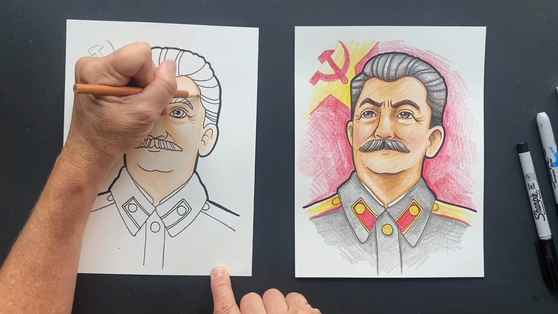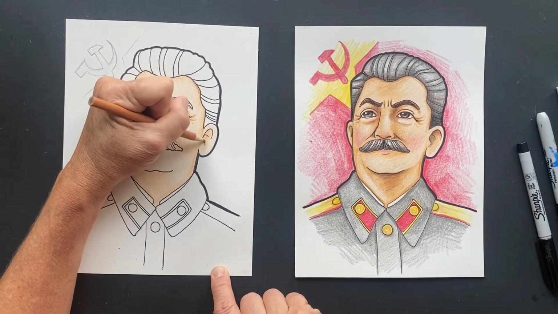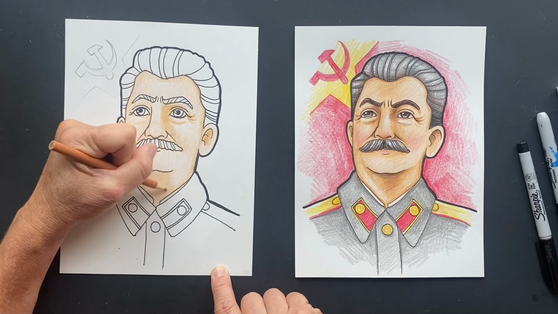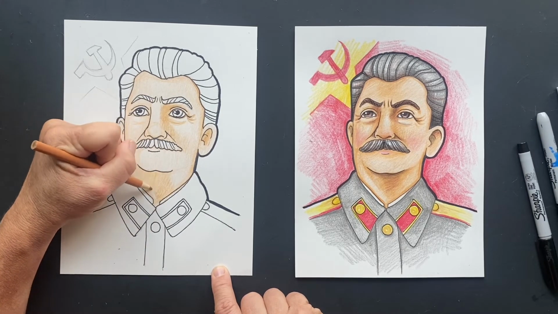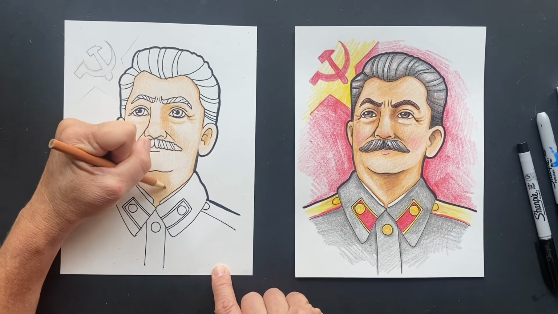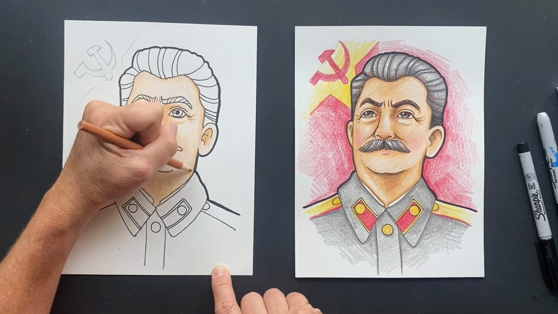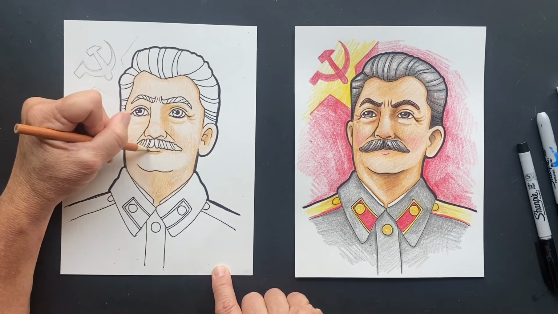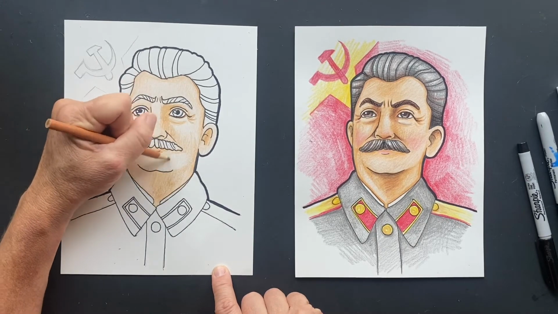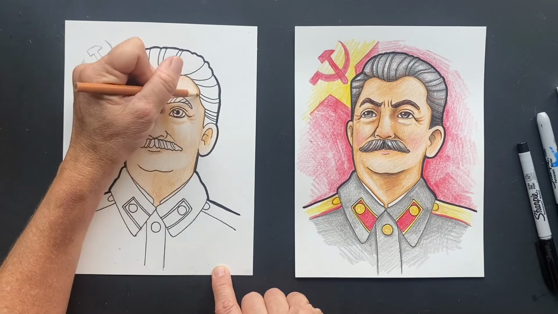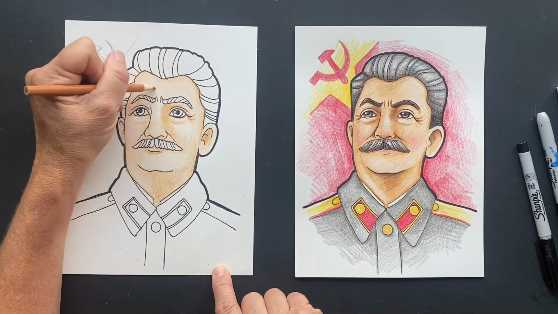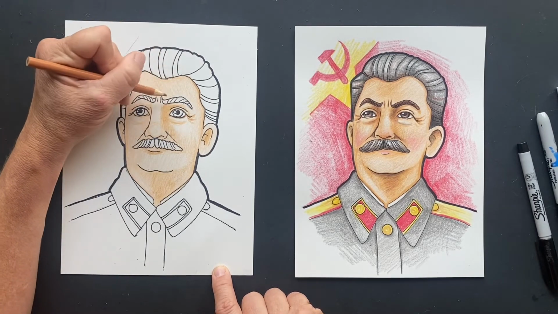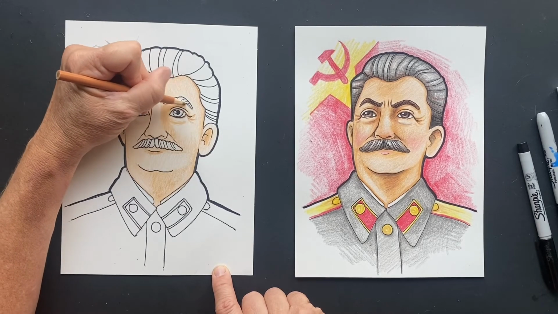And you go around the outside of his face with tan, inside the ear with tan, definitely underneath the chin. And under his lip. I'm going to give him a little tanner skin here. And forehead seemed to be a little tanner. Go different directions and it just kind of fills it in differently. I'm going underneath the eyebrow.